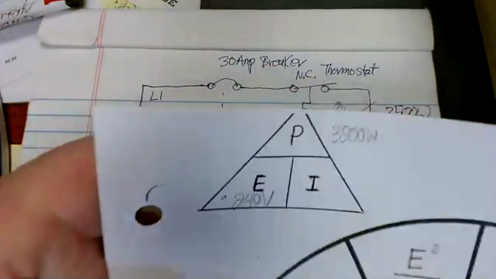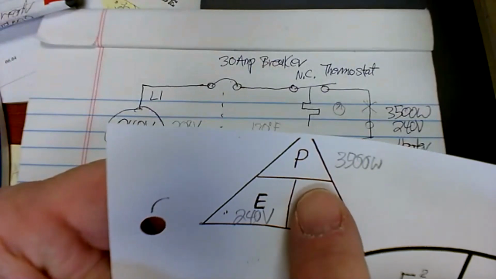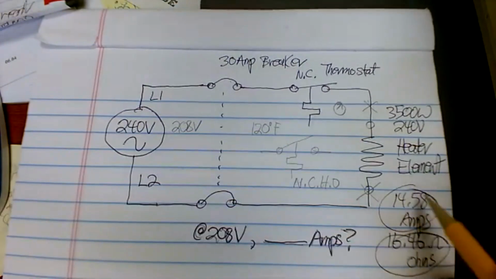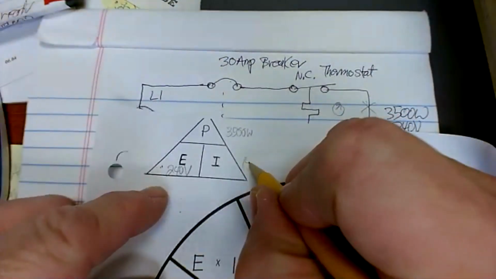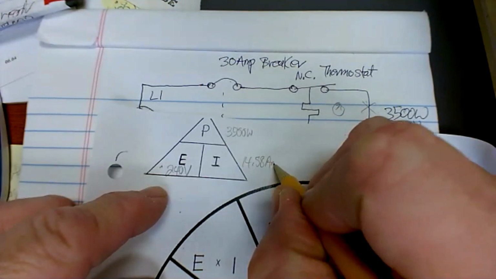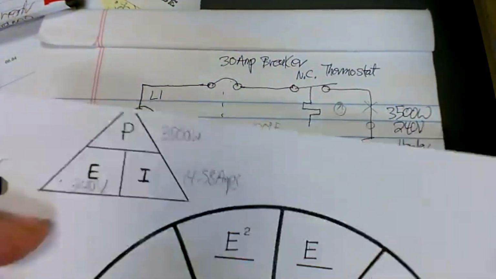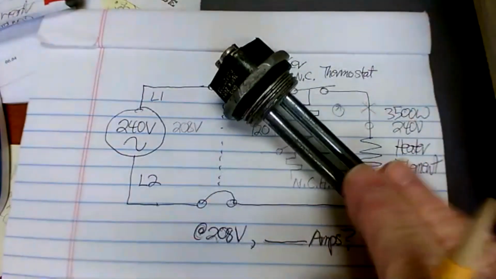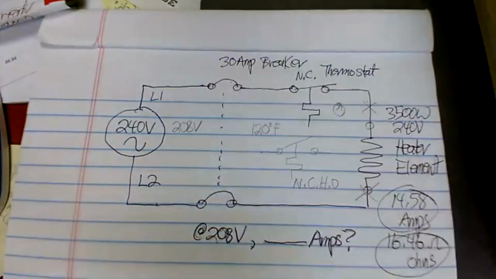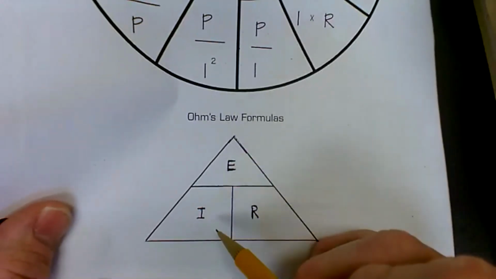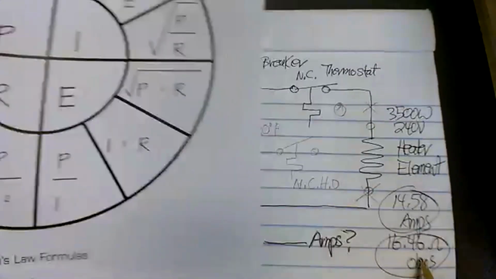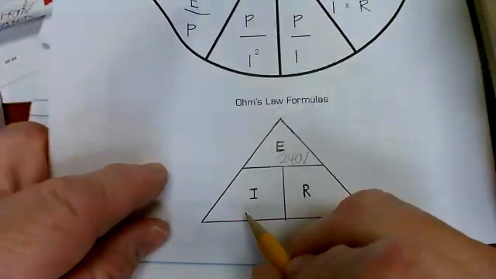We covered up I, and it said P over E gives us I. They came up with 14.58 amps. Then I asked them, if I'm troubleshooting it, what would be the resistance in ohms? They told me they would use this formula, E over I. The E would be the 240 volt, and the I that they calculated was the 14.58 amps.